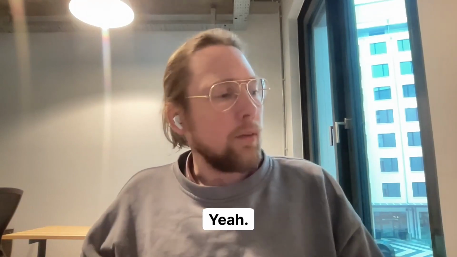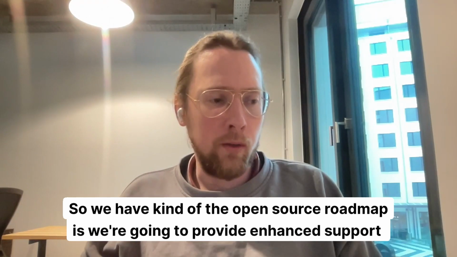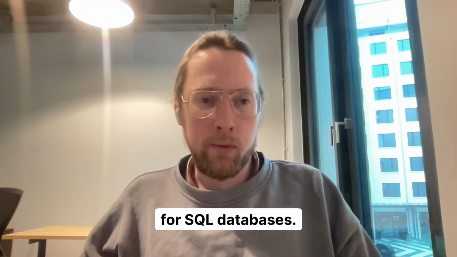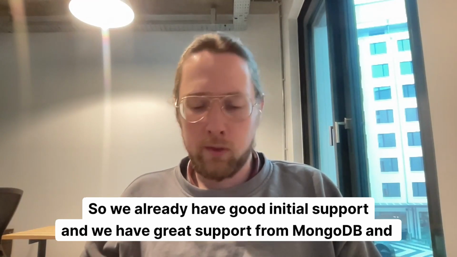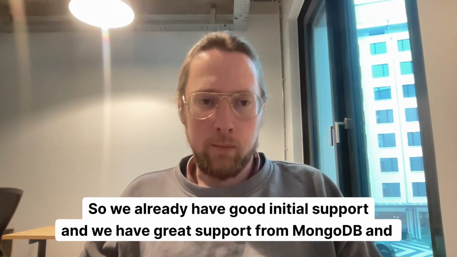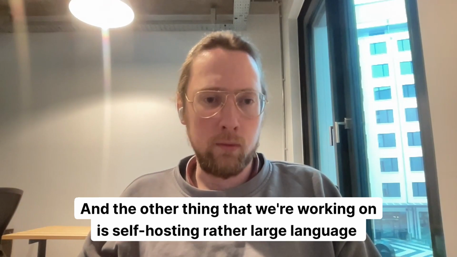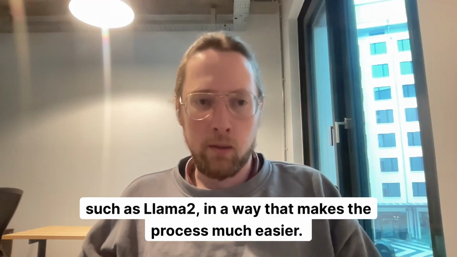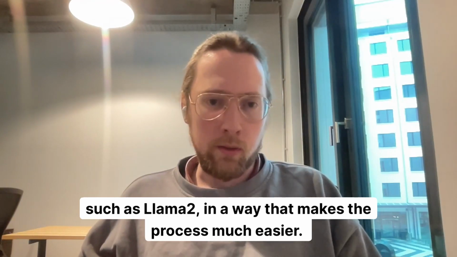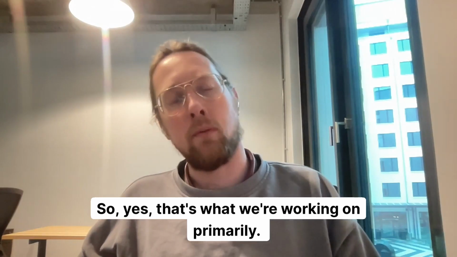Yeah. So our open source roadmap is we're going to provide enhanced support for SQL databases. We already have good initial support, and we have great support for MongoDB, and we want to extend that support. The other thing that we're working on is self-hosting rather large language models, such as Llama 2, in a way that makes the process much easier. So that's what we're working on primarily right now.